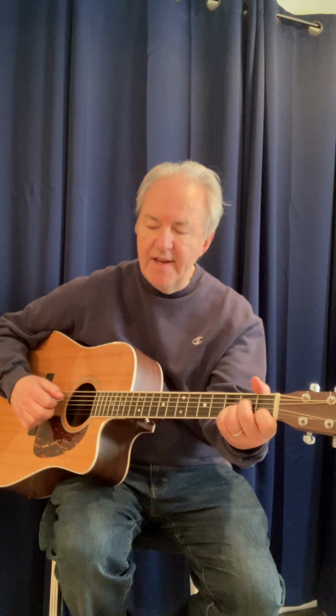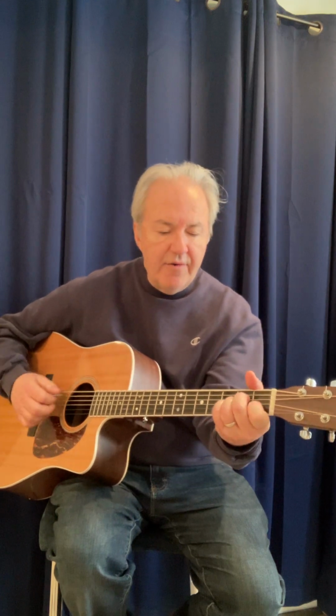So if I'm on a C on the 5th string, 3rd fret, if I go down 3 frets, then I'll be at the 5th string open, which is an A note. And then if I create a minor chord, that's the relative minor.